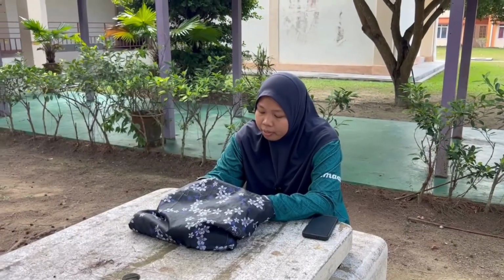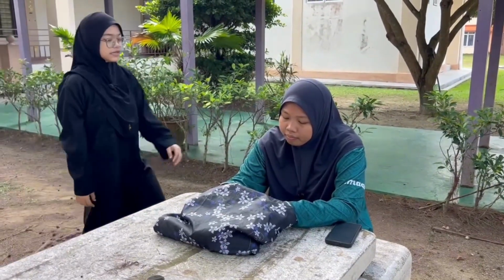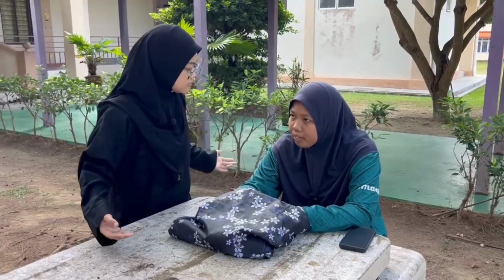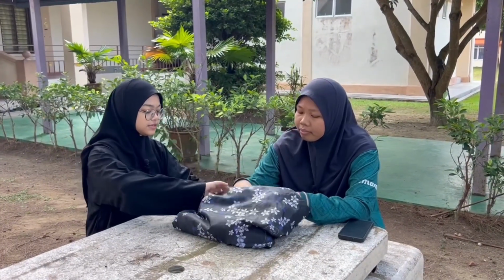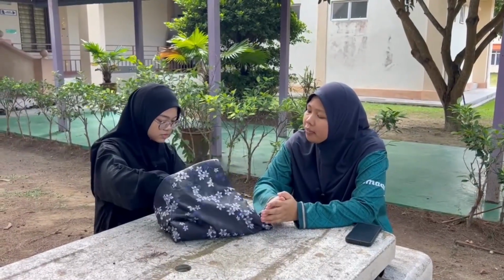The food at the co-op is so expensive now. Hey AKMA, why do you look so down? Everything is getting more expensive. I only bought a few things, but the price is ridiculous. What did you get? Let me see. Just 3 items, but the total is 57 ringgit. What? 57 ringgit for 3 items?